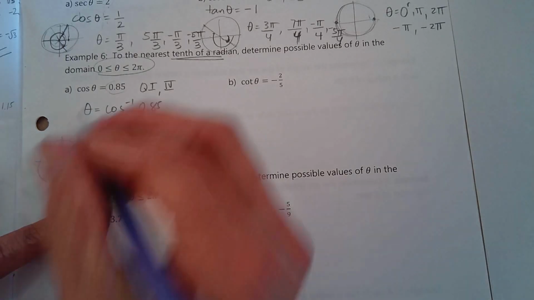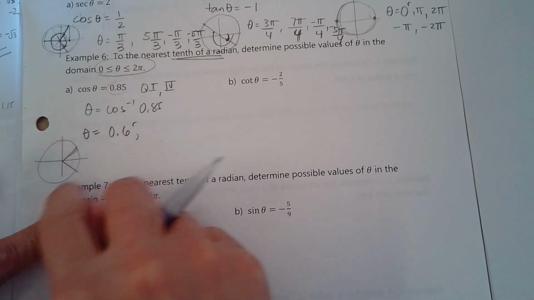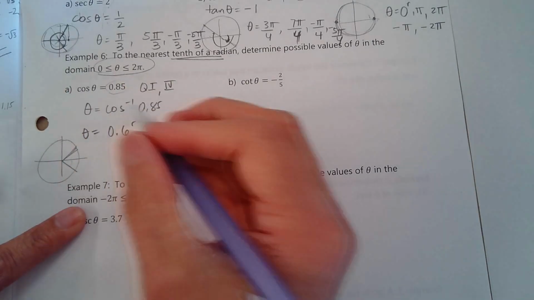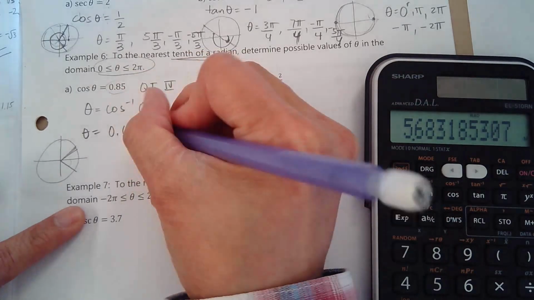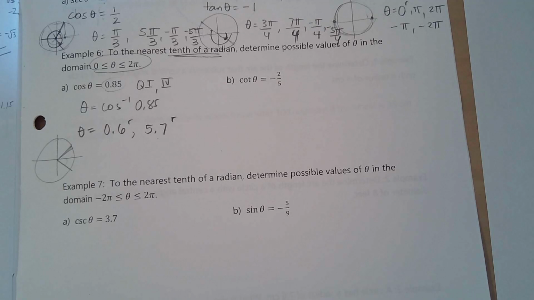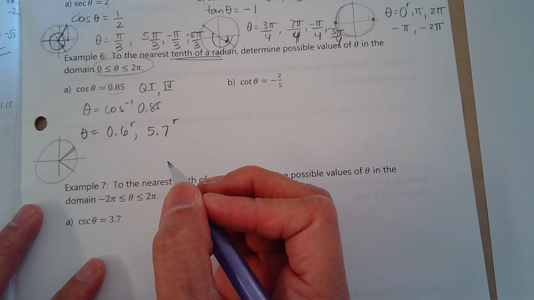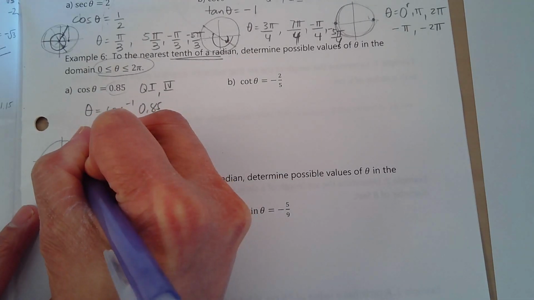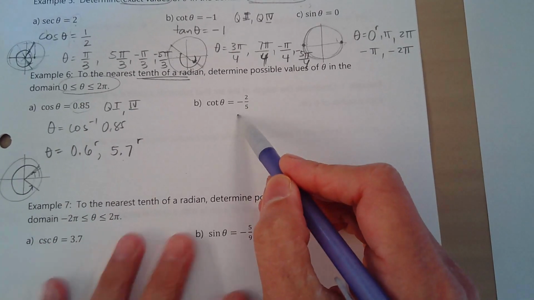So in quadrant 4, it's going to be 2 pi minus 0.6. It's like 5.7. So from here to here, that's 1, and then from here to here, that's 2. 2 solutions.